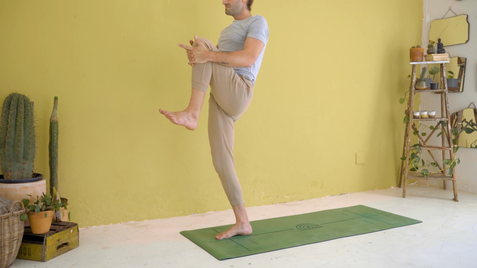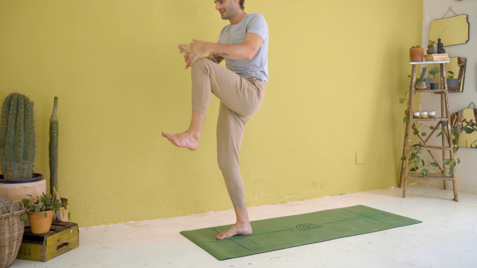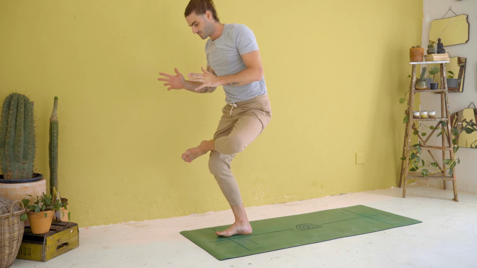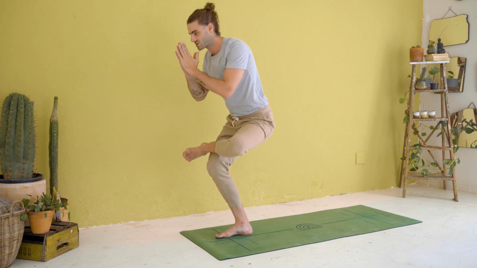Deep breath in, deep breath out. Release, figure four to inhale. Stack your left foot on top of the right. Sink down, bring your hands to prayer.